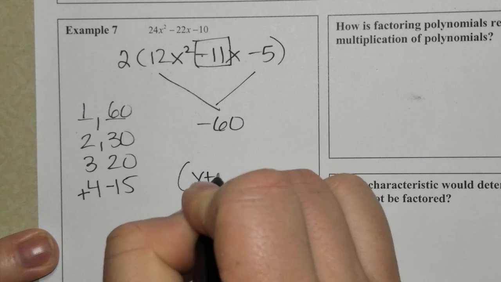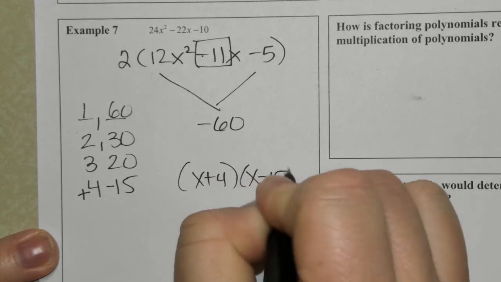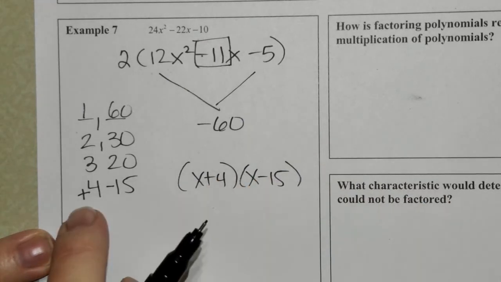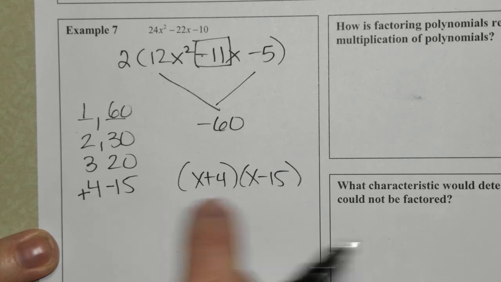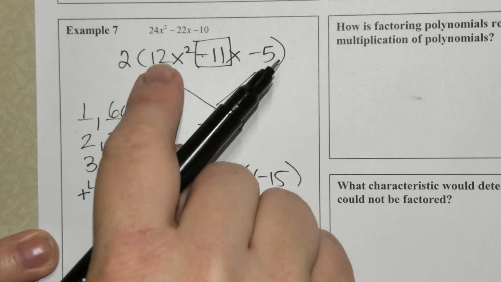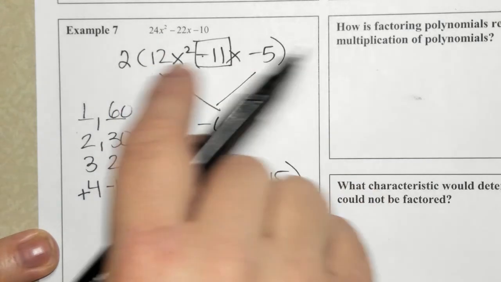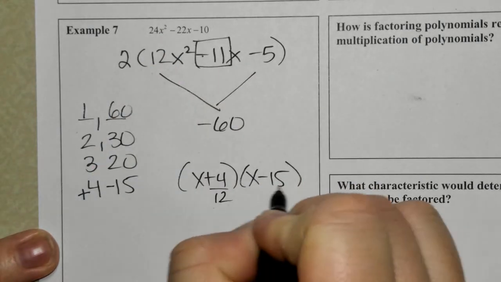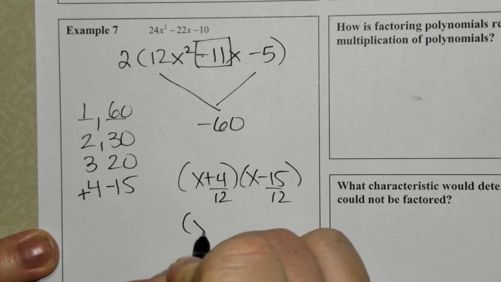So x plus 4 and x minus 15, it doesn't matter which one goes first, as long as the plus sign is attached to the 4 and the negative sign is attached to the 15. And then again, what number do I put underneath? It's going to be the trinomial we're working with last. So a 12 underneath both, and reduce if possible.